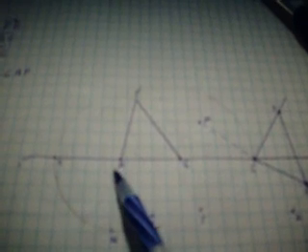The length of GA is equal in length to CE.